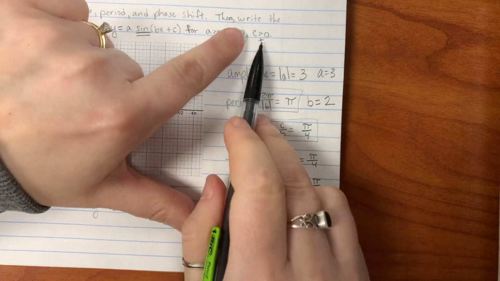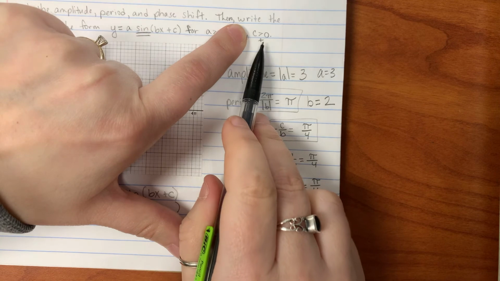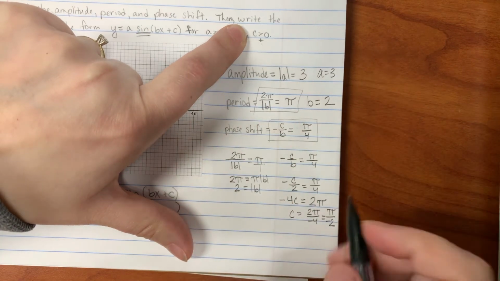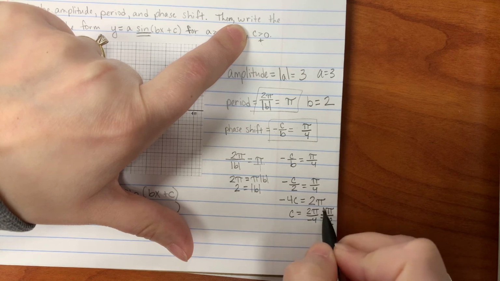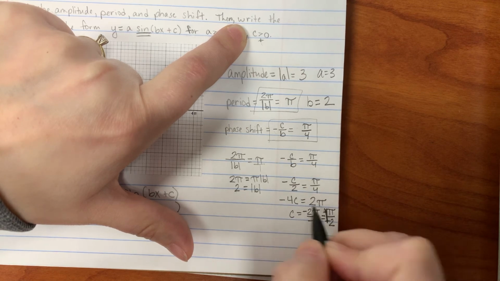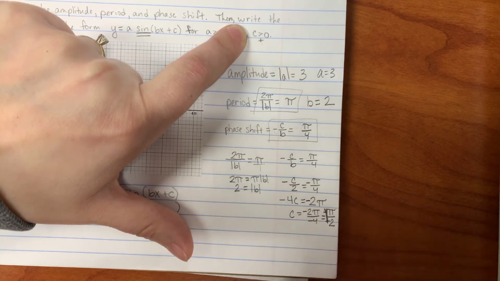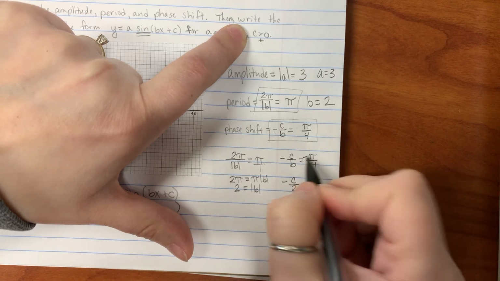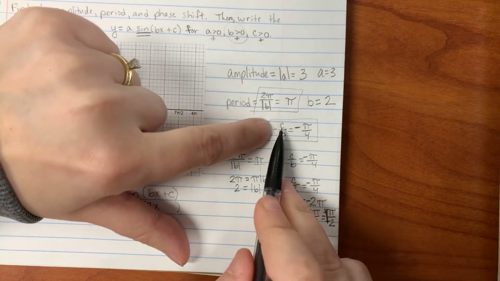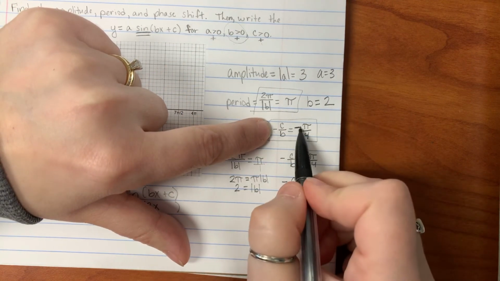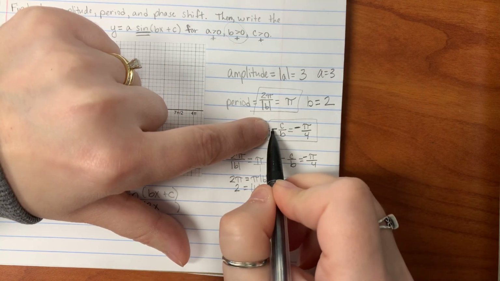But let's remember back up here again. They wanted c to be positive. Well, that tells me if I want this to be positive, then I would have to have a negative and a negative to cancel out, right? That means I need to put another negative in here. That tells me this had to be negative pi over 4. So in order for c to be positive, this had to be negative to cancel out this negative.